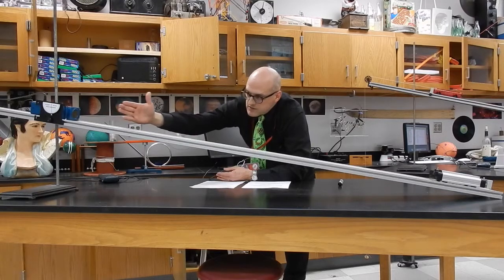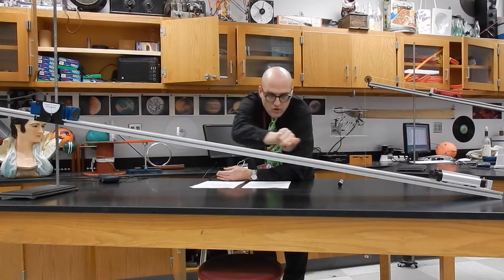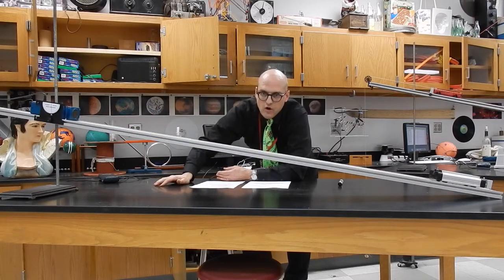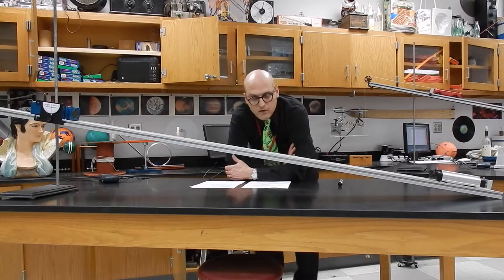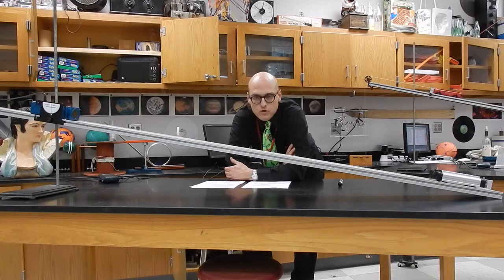Okay, the motion detector sends out a sound wave which reflects off of the accelerating cart, and then that information is sent to the computer, where the information is interpreted as a velocity versus time graph. We will then take the slope of the velocity versus time graph to get the acceleration.